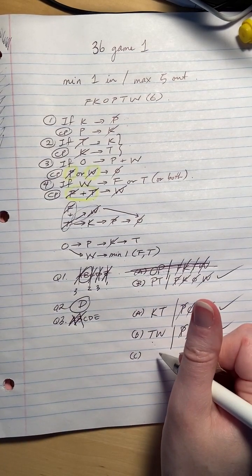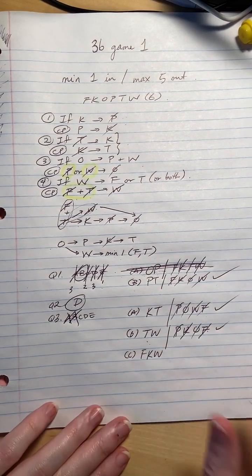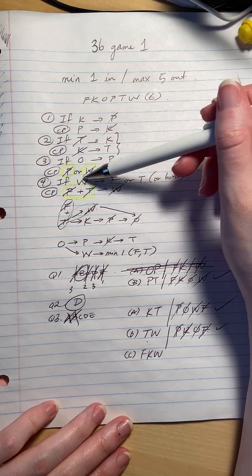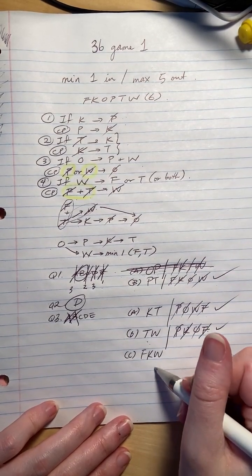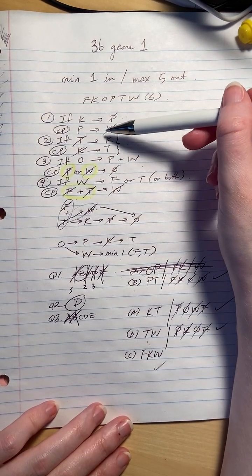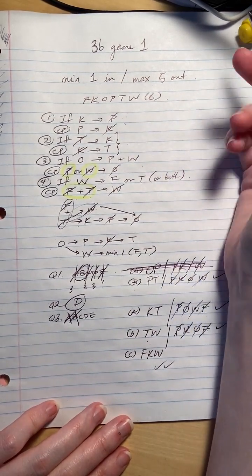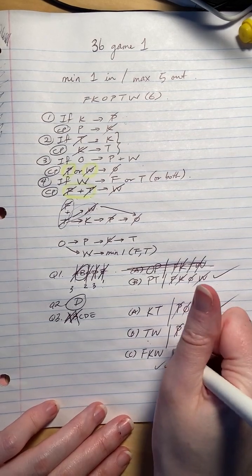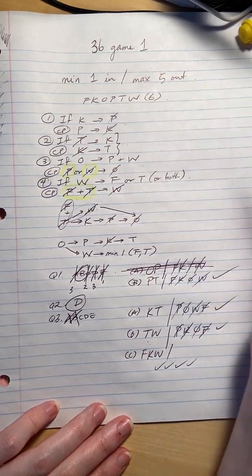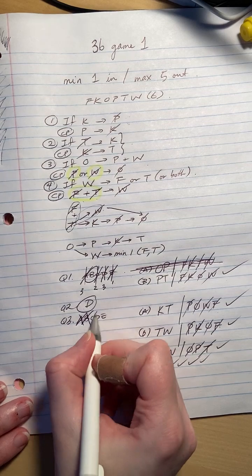C, F, K, and W together. F, K, W. So that rule is followed. This rule doesn't apply. We have followed rule 2, and we have followed rule 1. So we're following all the rules. Who's out? O, P, and T. And C is not the correct answer.